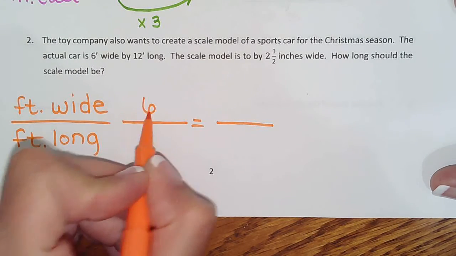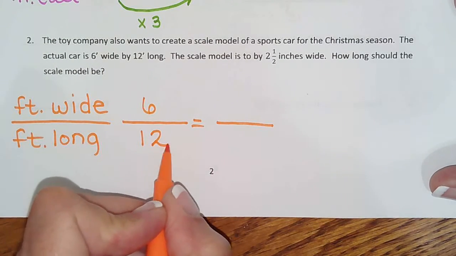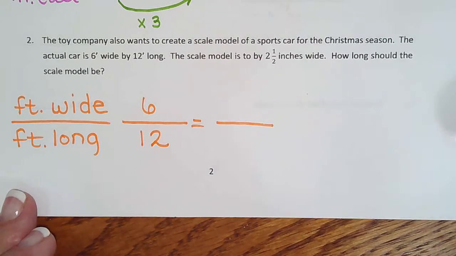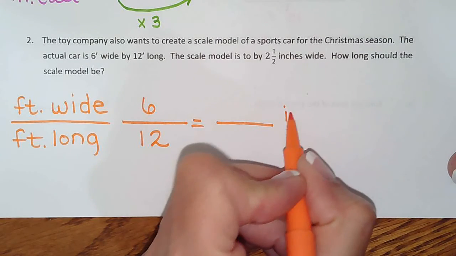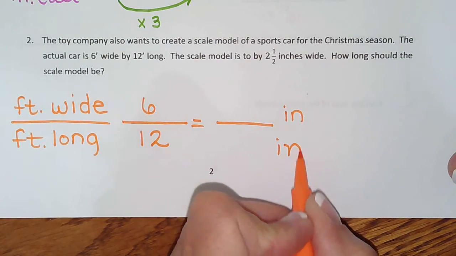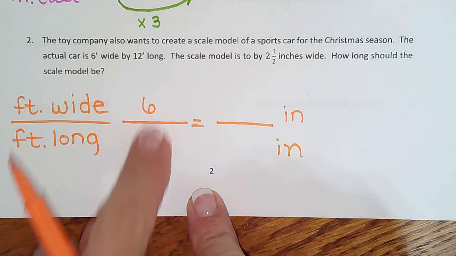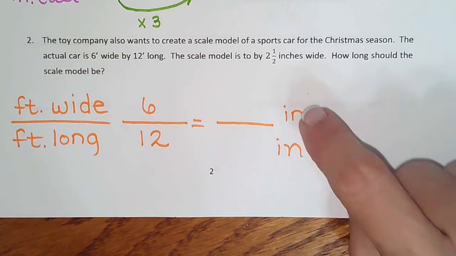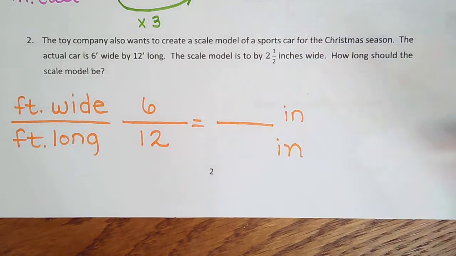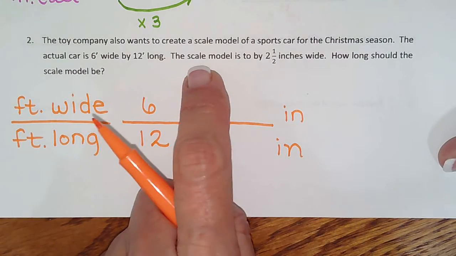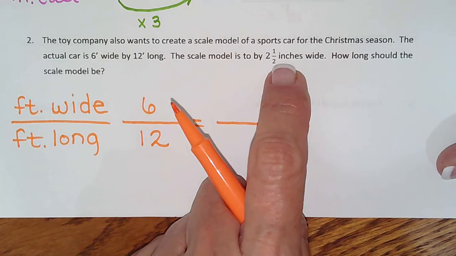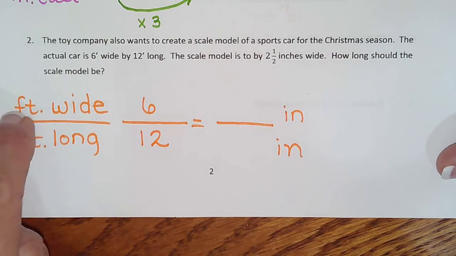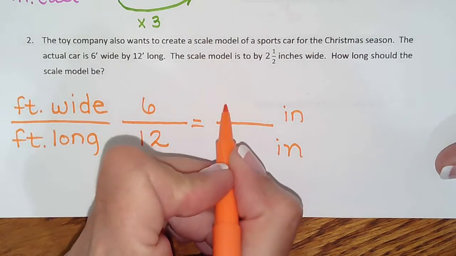and 12 feet long. Okay, now the scale is going to be inches and inches, which is okay as long as you're consistent. If these two are both feet and these two are both inches, that's fine. But I'm just writing it in so we know what to write when we get our answer. So the scale is 2.5 inches wide. So I go to the wide and I write 2.5.